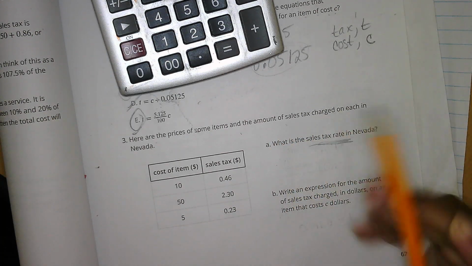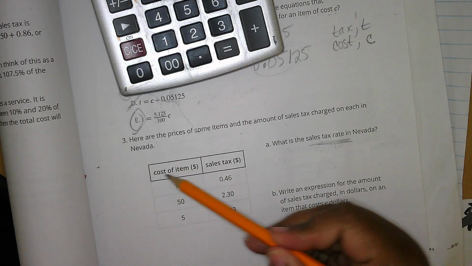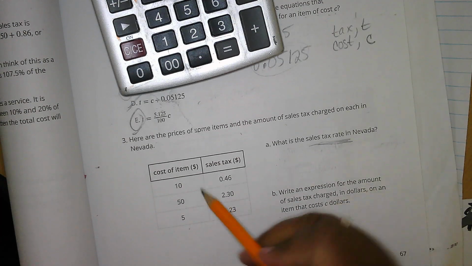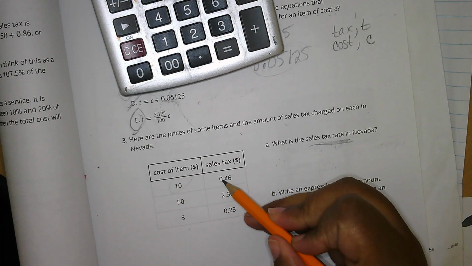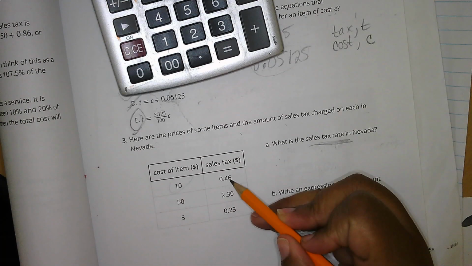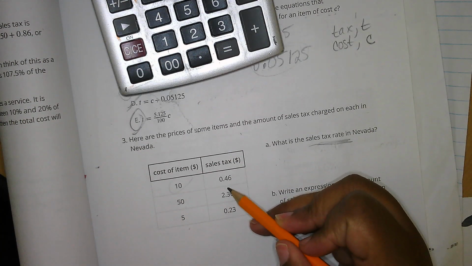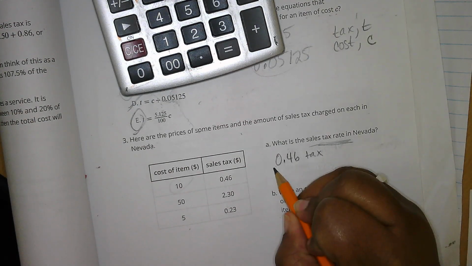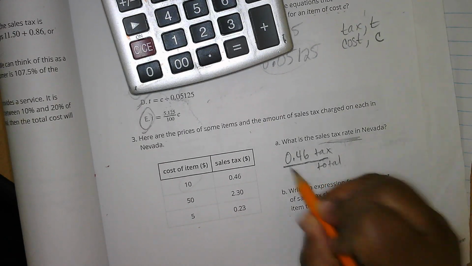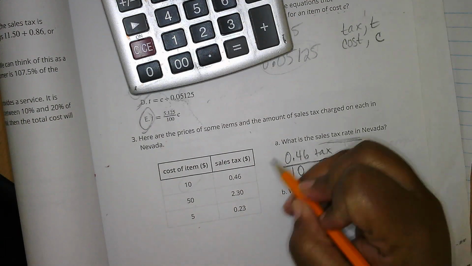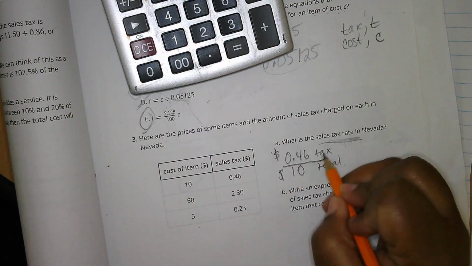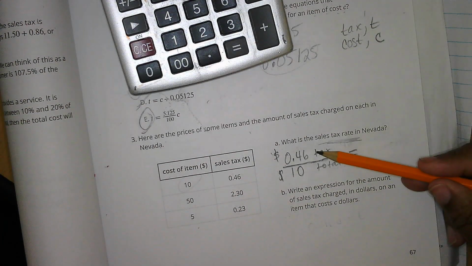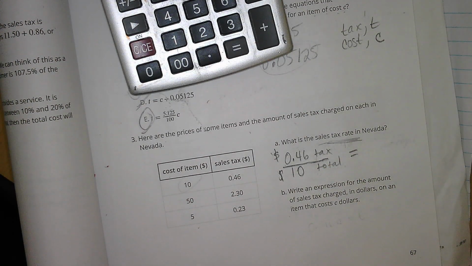What is the sales tax rate in Nevada? Okay. The table says the cost of an item and how much money they paid in tax on each of those items. So if an item costs $10, they paid 0.46. They paid 46 cents in taxes. Okay, so 46 cents was the tax out of the total. The total was $10. So what is the tax rate then? If this is my fraction, what is this as a decimal?